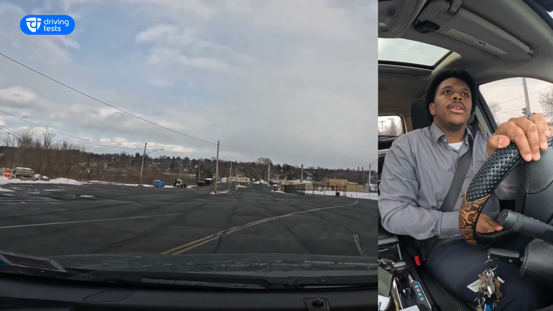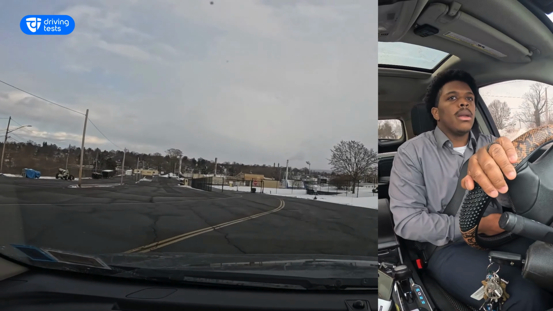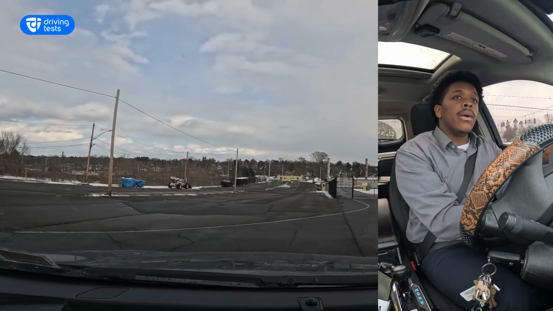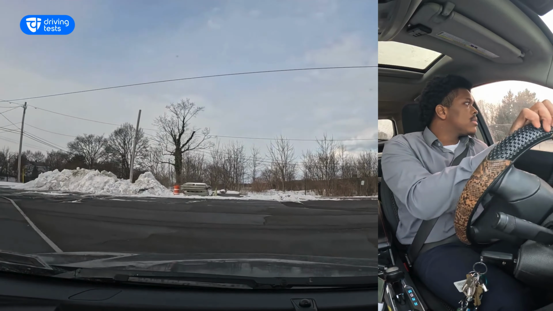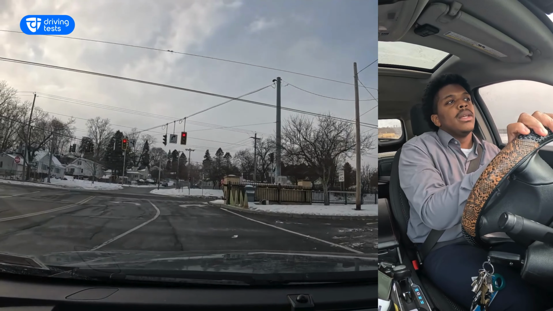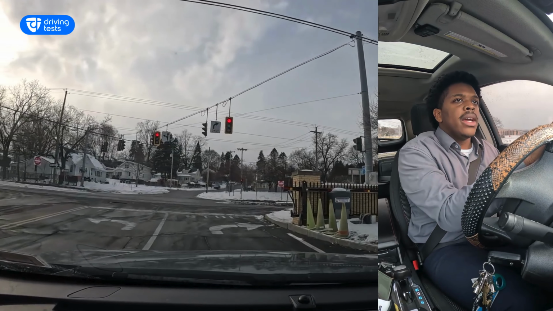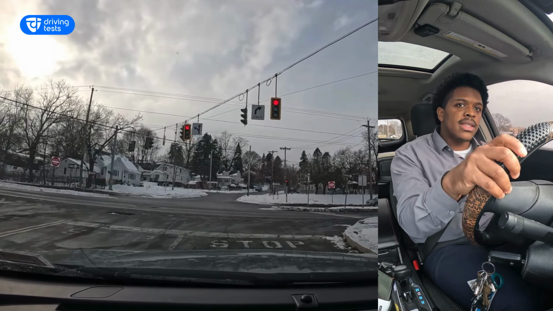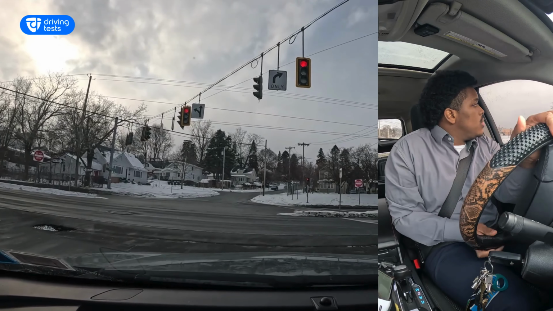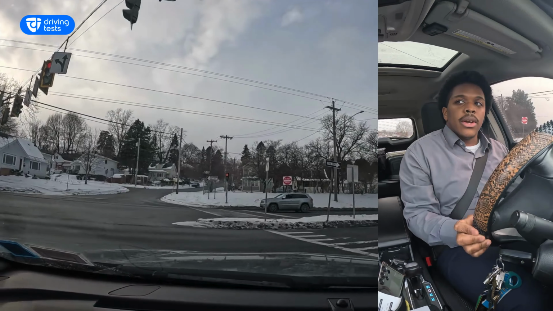Right? So what I'm going to do, I'm going to turn around right here and we're going to be able to get some other stuff going on. Perfect. Awesome. And then of course we have our right here. There is no turn on red sign, so therefore you can inch up. When it's safe to do so, you can make that right turn.